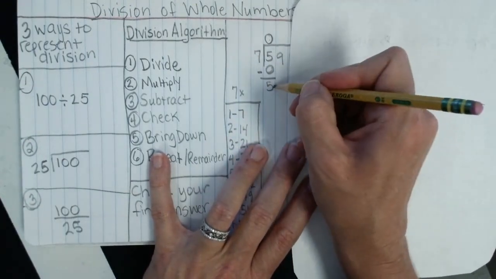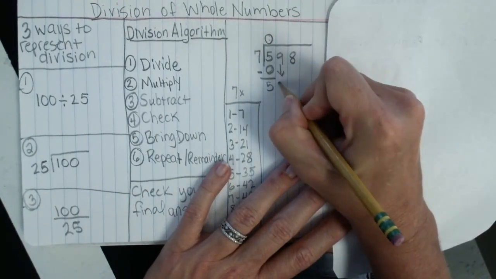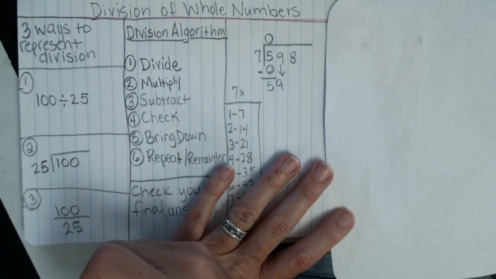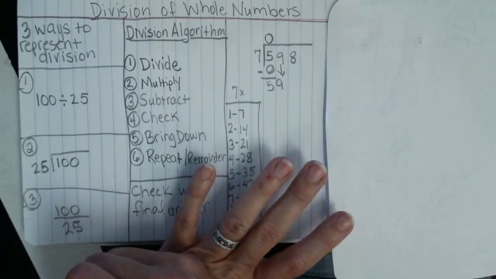Annoying cousin says to check. Is our 5 less than our divisor? Absolutely. Brother reminds us to bring down that digit. We have the number 59. And then Rover says repeat the whole process.